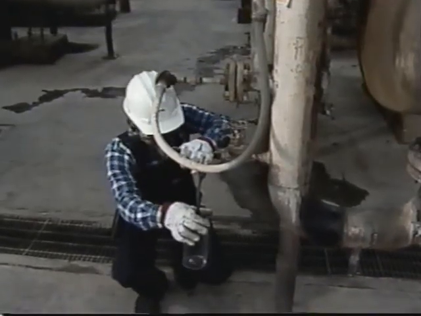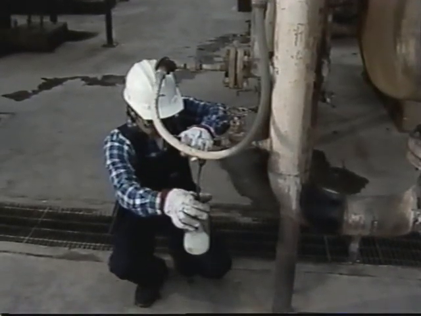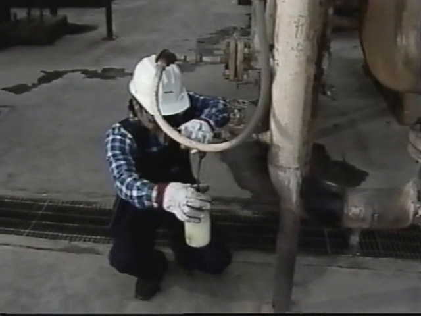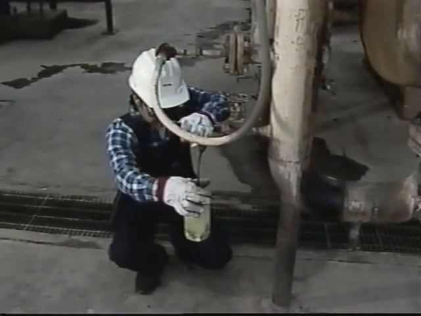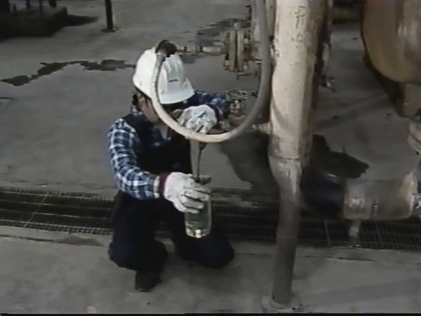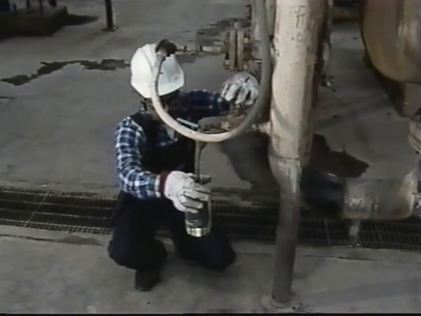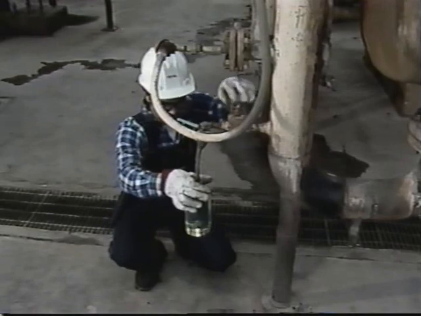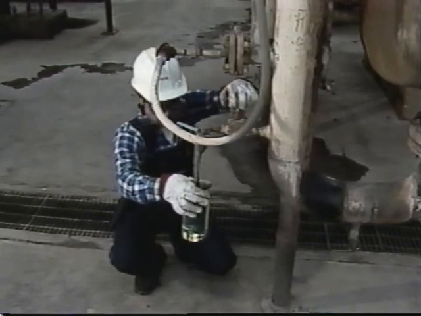Also, when there's an upset in the operation, it's often necessary to sample and test the end product to make sure it's of acceptable quality to sell or process further. If the product is off-spec, adjustments or changes in operating procedures may be called for.